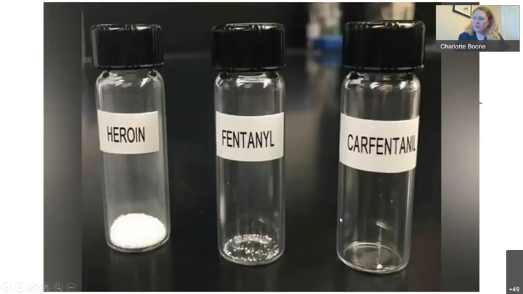All right, so what we're looking at here is samples from a lab. On the left, we have heroin, in the middle, we have fentanyl, and on the right, we have carfentanil. These are all opioids, and the amount in these vials represents the amount that could result in a poisoning for someone. As we see, the amount gets infinitesimally smaller as we go towards carfentanil.